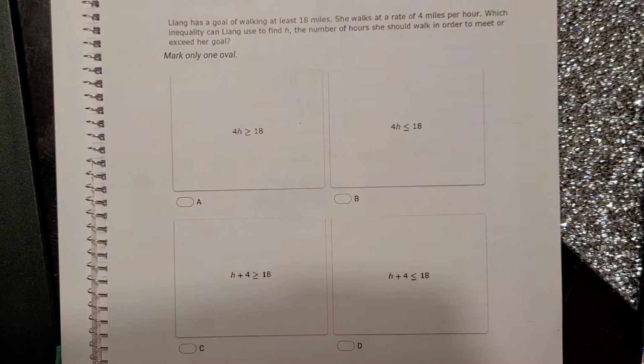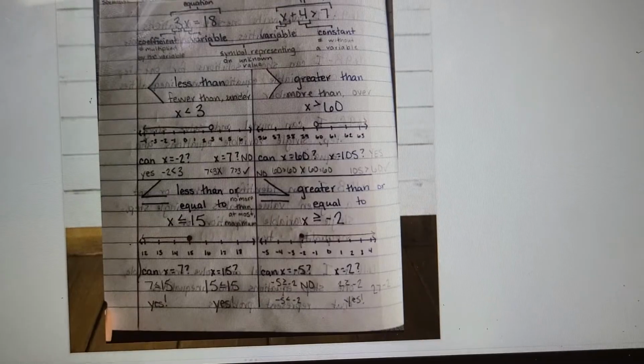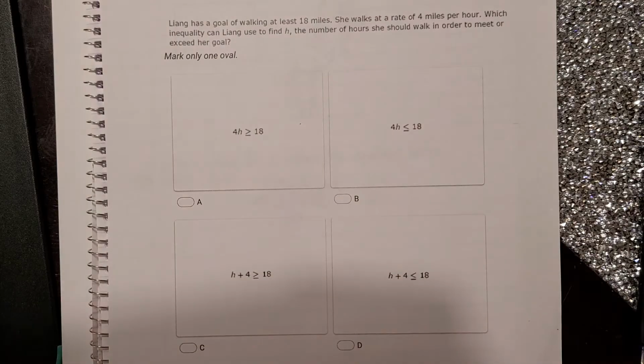I recommend you also use your notes on the left side of page 34, where we had all of our keywords. Whatever keywords are in your problem, you need to find the sign that matches. You can also be using your throw up sheet.